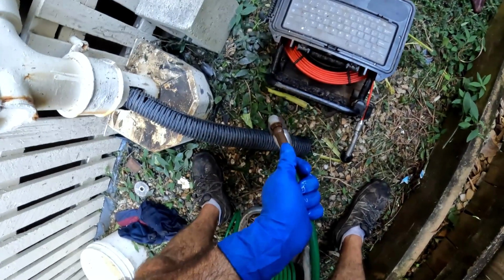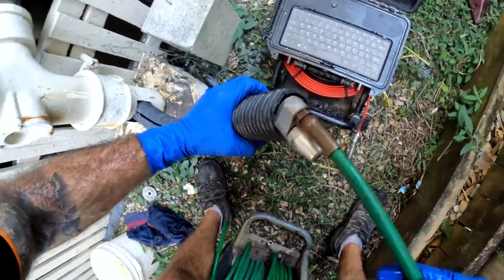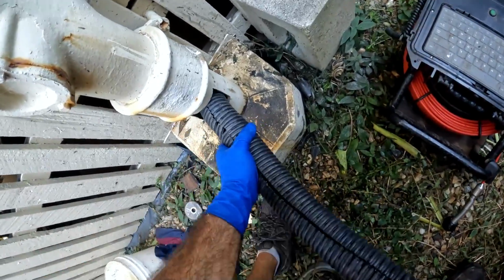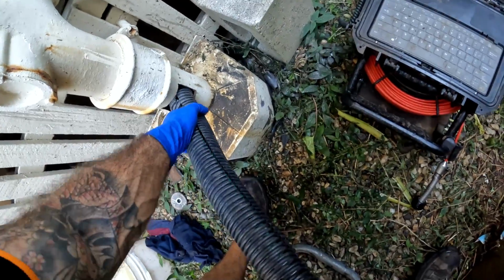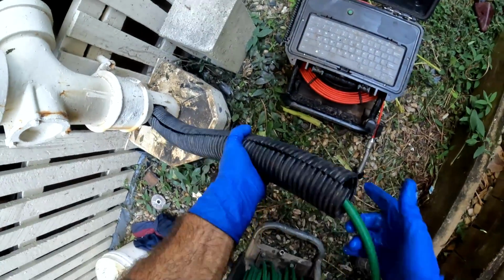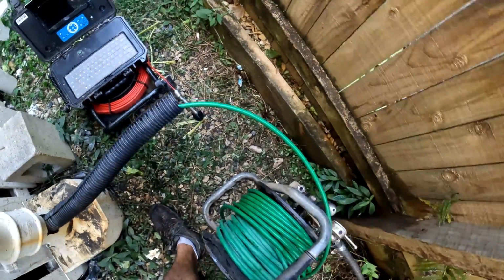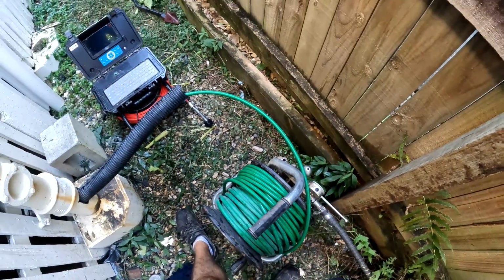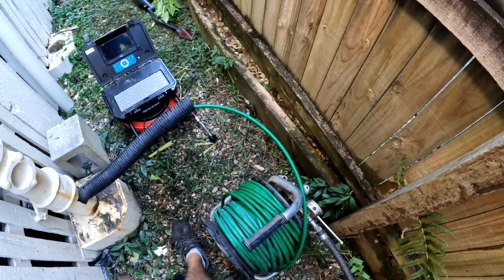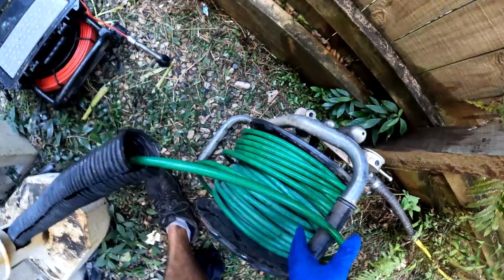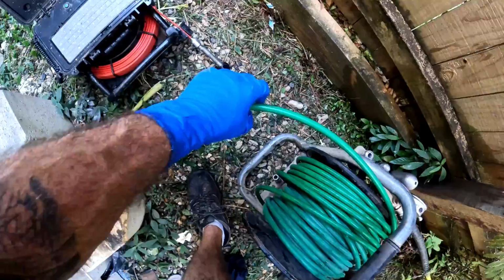Little root cutter. So it looks pretty good down there. The Reaper did do a good job. So we'll run this down and just see if we can give the last bit a little bit of a haircut, and we'll take it from there.